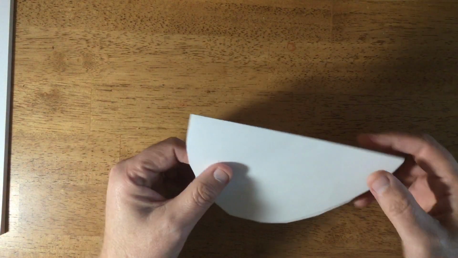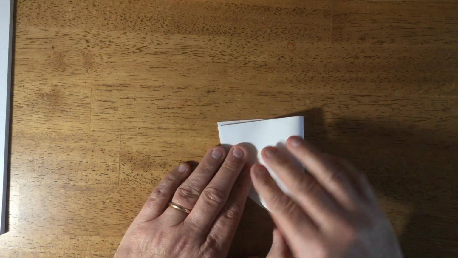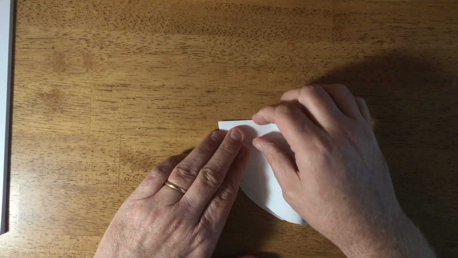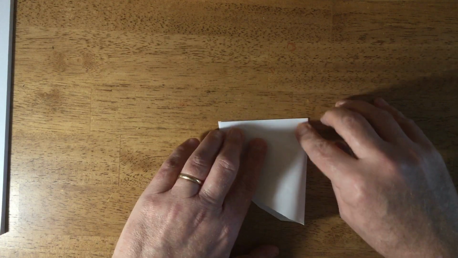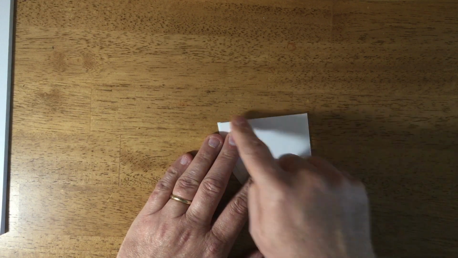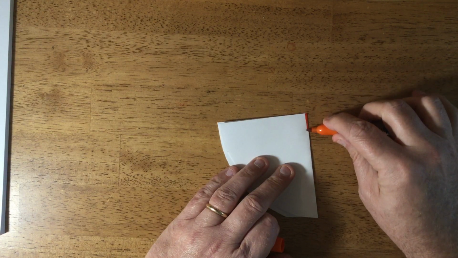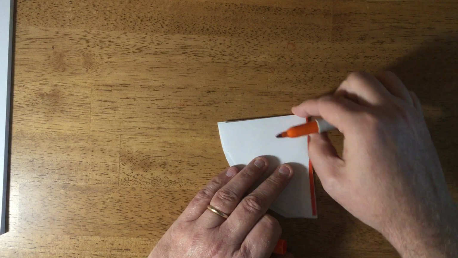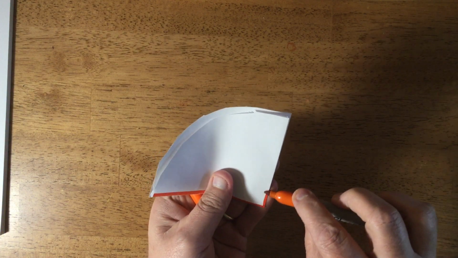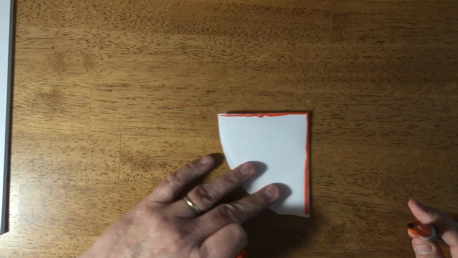And then what we want to do is take this and fold it again, but we want to make sure those two edges are lined up really carefully. And you can see here that we have a ray going this way and a ray going this way, and I'm going to mark those so I can see them a little bit better. There we go. And so I have those two rays.